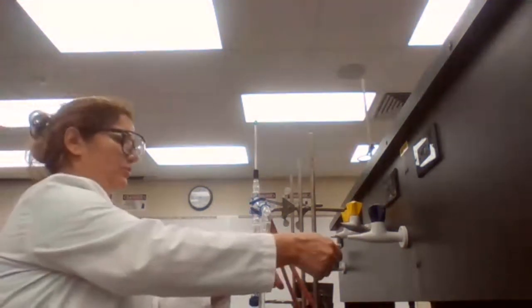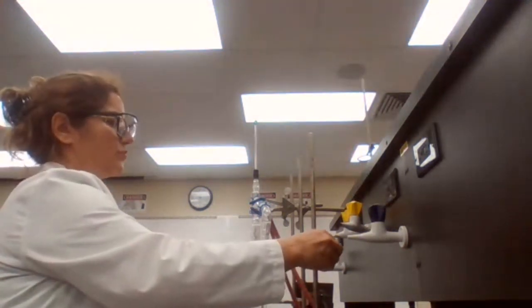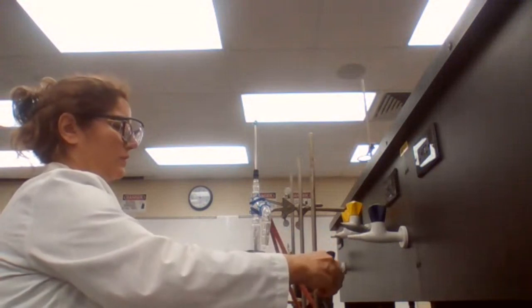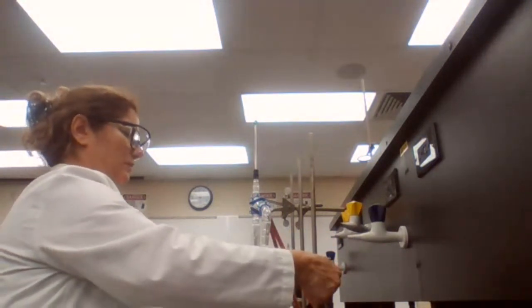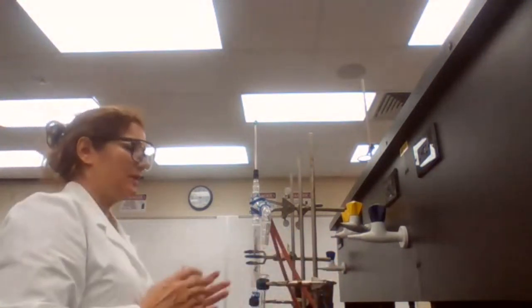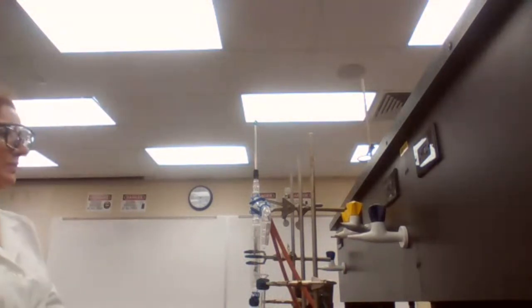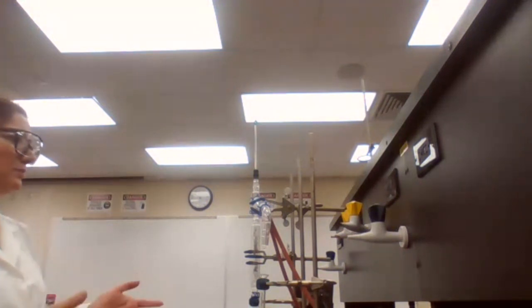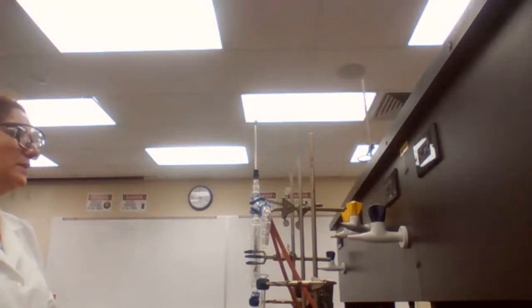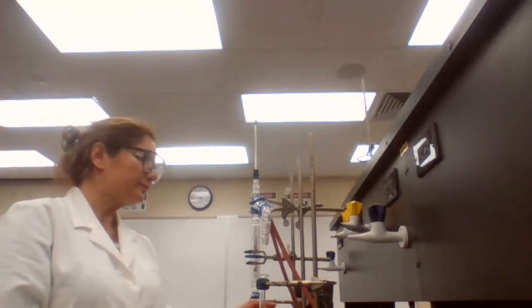So we make sure that there is no drop coming out before we remove it. So wait, and in 2 minutes, if there is no drop coming out, then I can deassemble the fractional distillation.